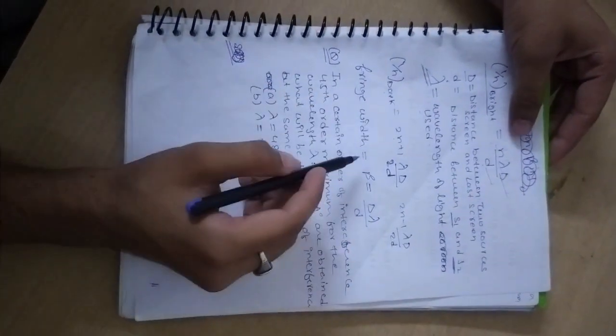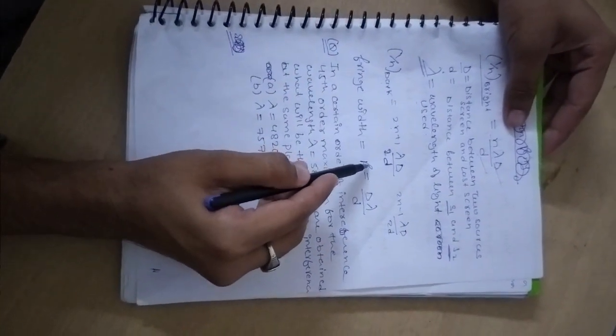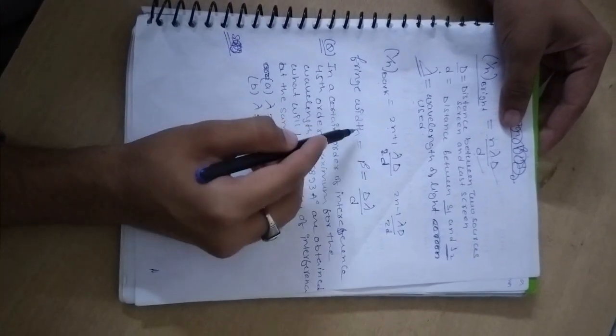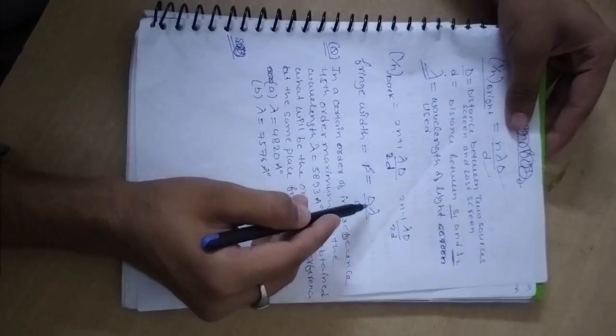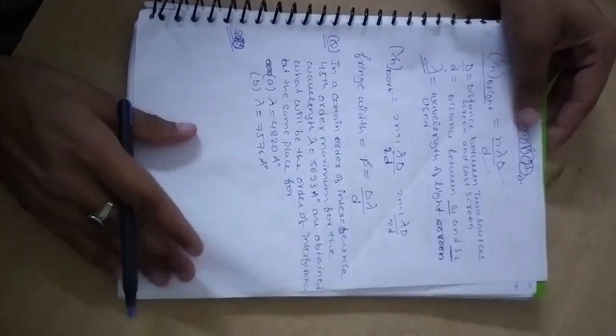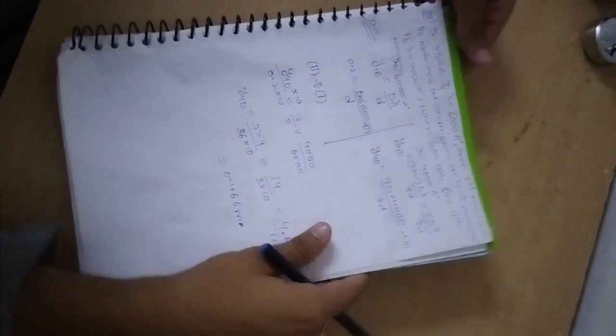Fringe width, what is fringe width? We denote it by beta, and it is β = λD/d. So now let's practice a question so you'll understand it in a better way.